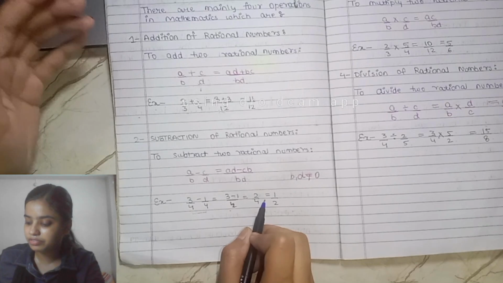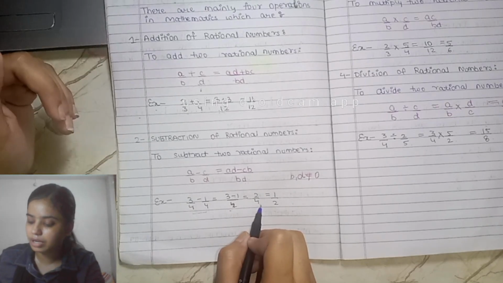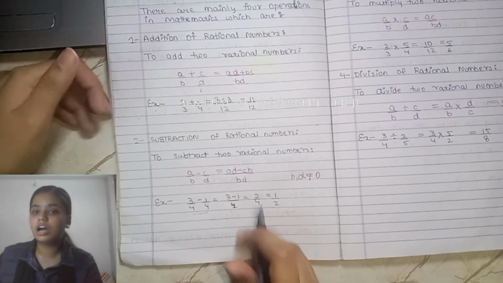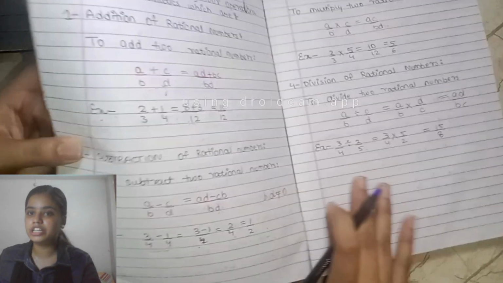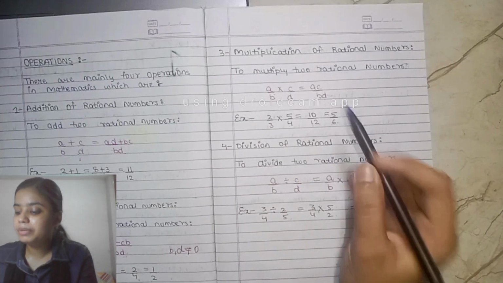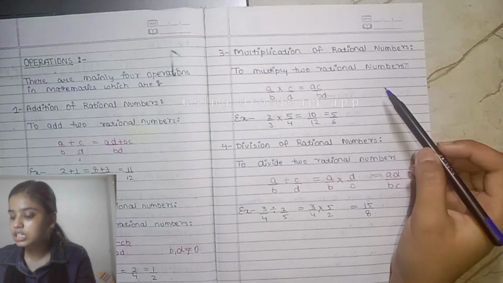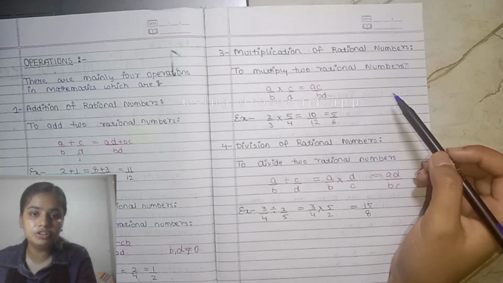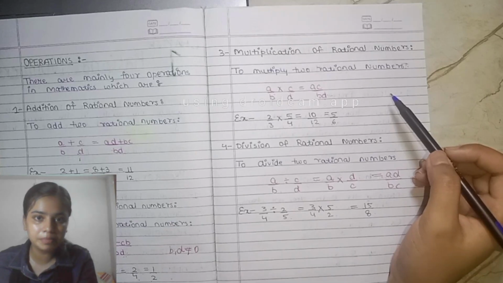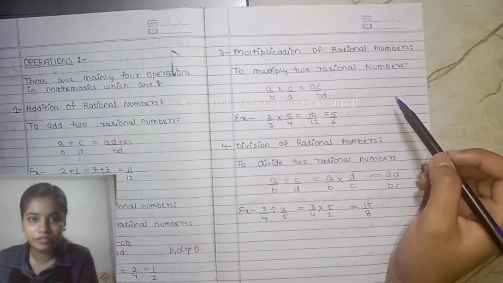So after simplifying that, we are going to see 1 by 2. Okay. So now let's see how to multiply two rational numbers. For multiplication of two rational numbers, we are just going to multiply the numerators separately and the denominators separately and write it in the form of a fraction.